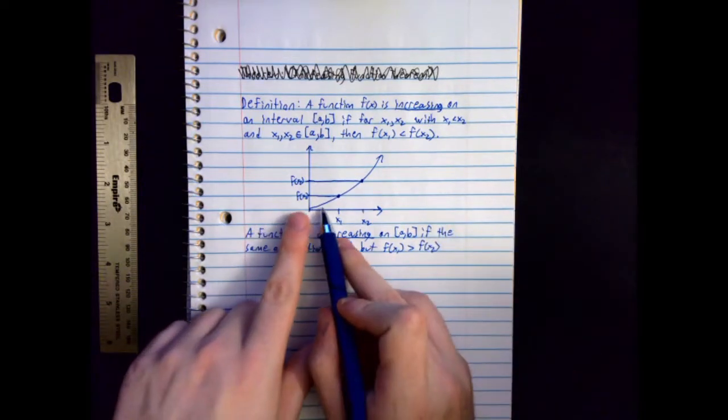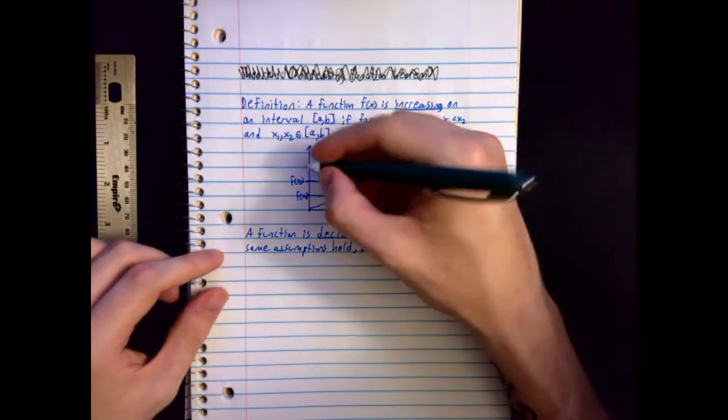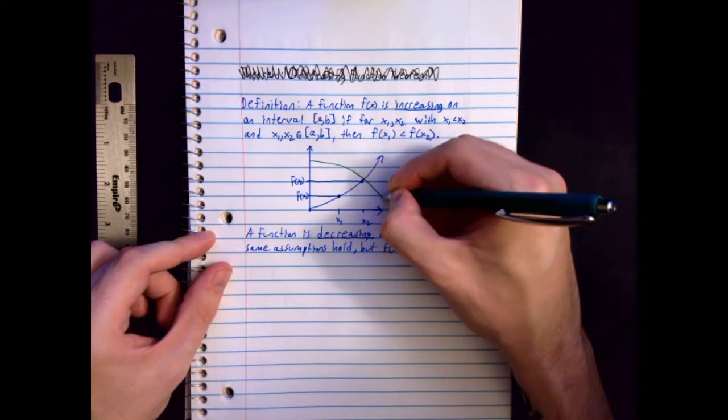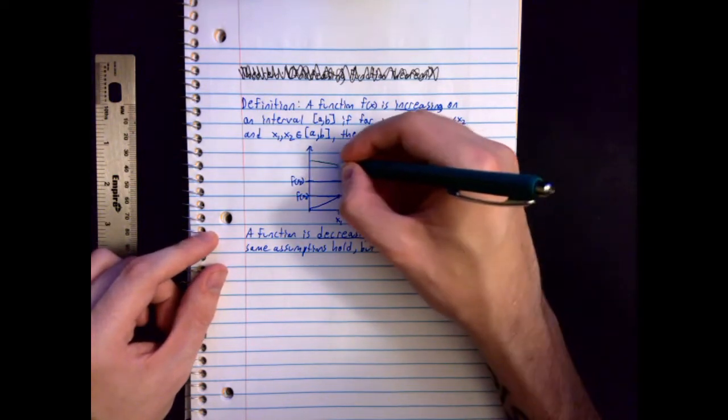That is, as I move to the right, my function values are getting smaller.